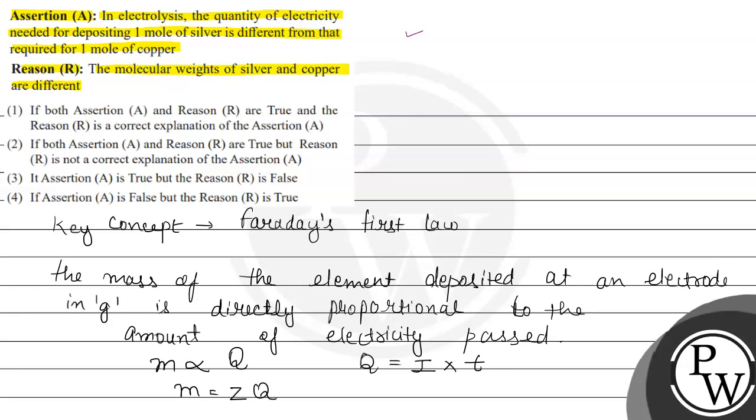So the assertion is correct. And the reason says the molecular weights of silver and copper are different, so this is also correct. And because the molecular weight differs, we get a different mass deposited for copper as well as silver. So the answer will be option first, which says both assertion and reason are true and the reason is the correct explanation of the assertion.